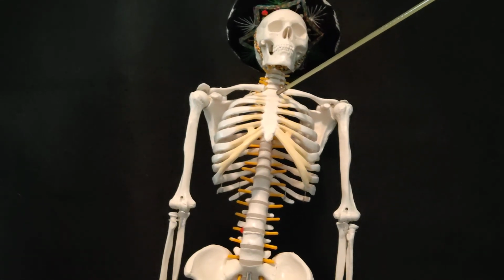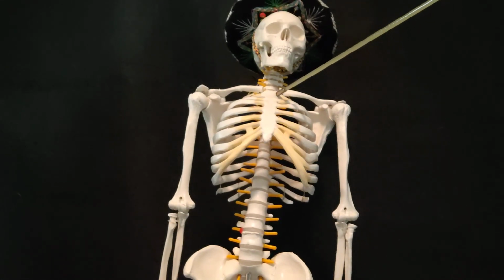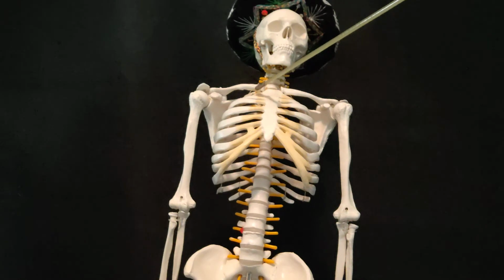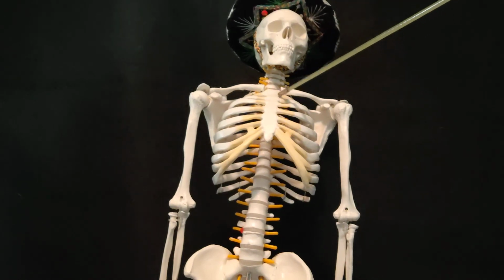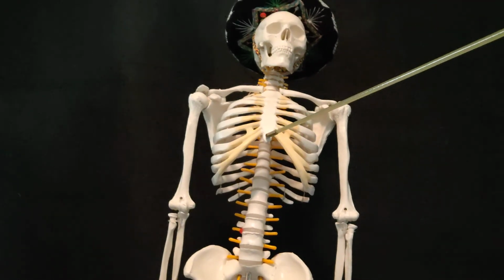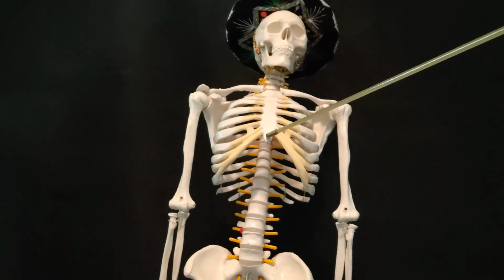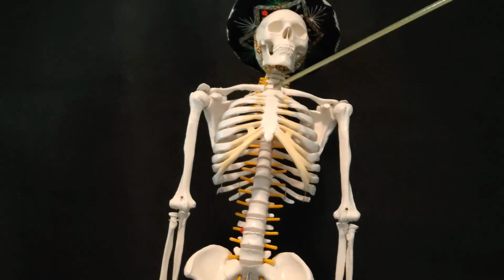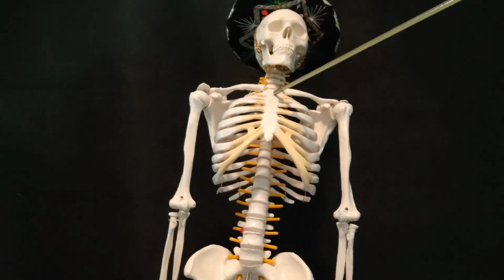The detail on our skeleton is not as great as some detail that you will see. Manubrium is the Latin for shield, and it's sort of shaped like a little shield, if you want to think of it this way. The xiphoid process is the inferior portion. Xiphoid in Latin means sword shaped. So it's the shield and the sword, if you want to think of it that way.